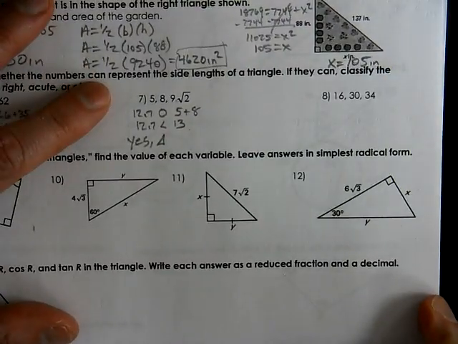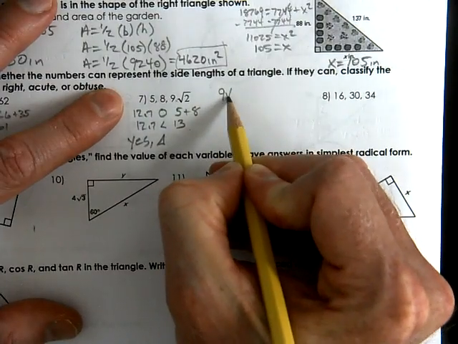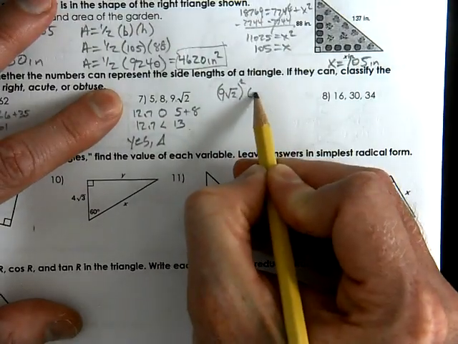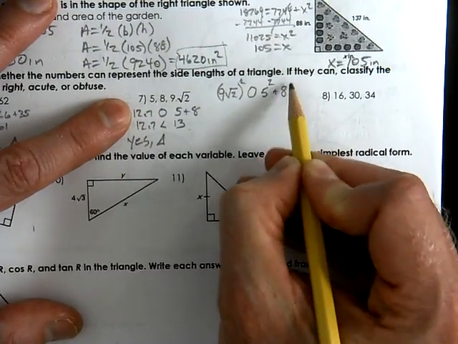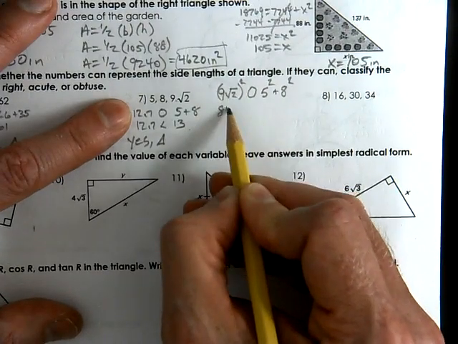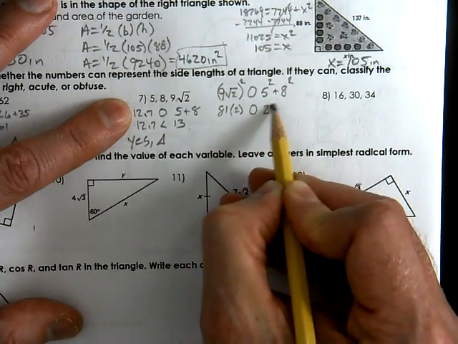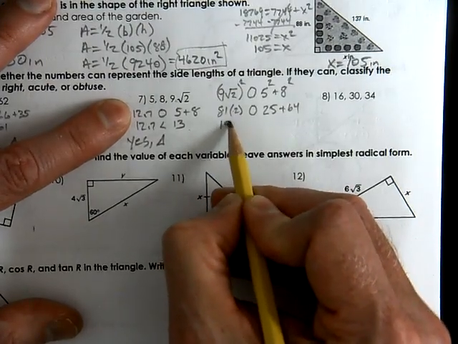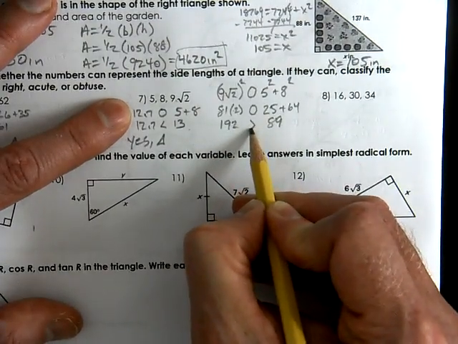So next we're going to figure out what type of triangle it is. We take our largest side and square it. We're going to compare that with the other 2 sides squared. So you square your 9, square your radical, compare that with square the 5, square the 8. So this becomes 192, this becomes 89, so this is clearly larger.